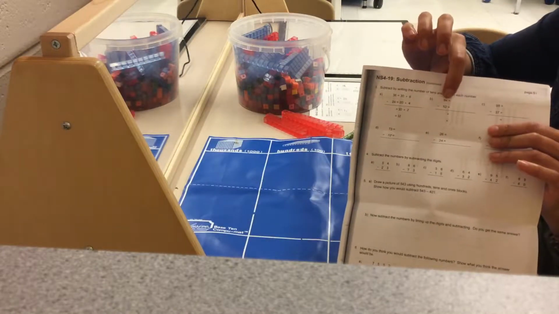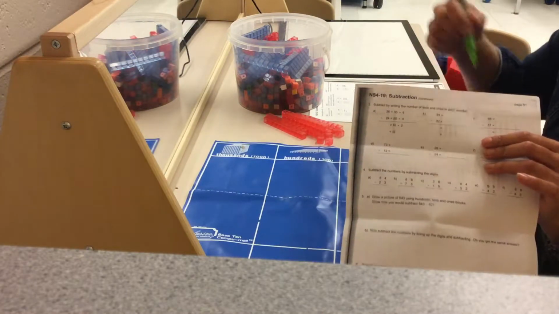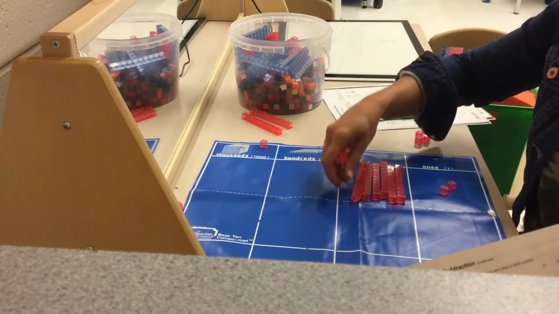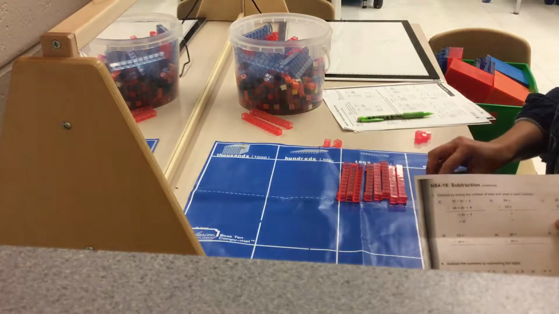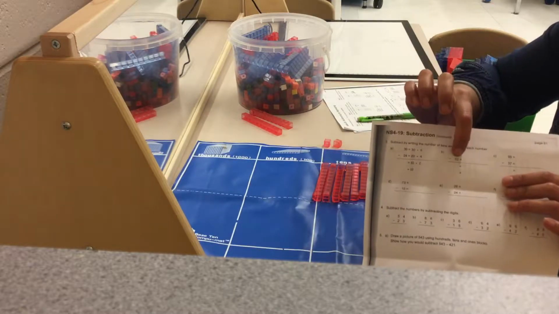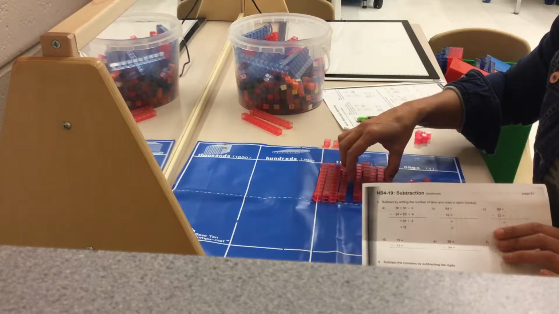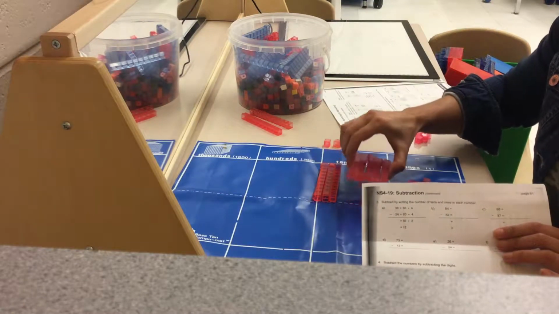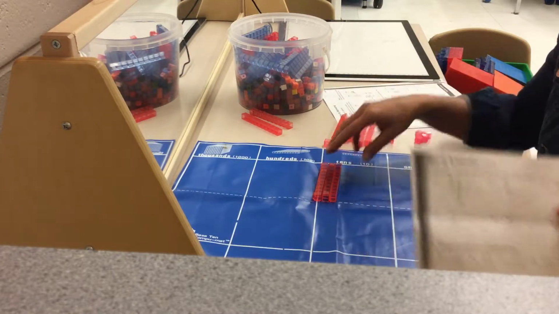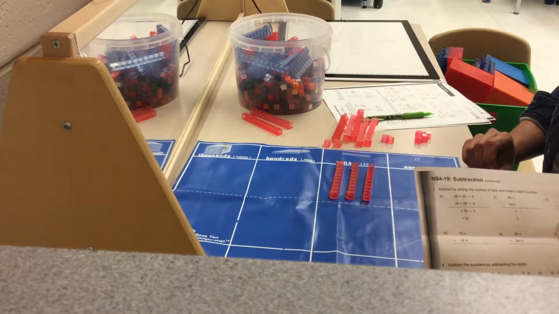Question B. 84 is equal to 80 plus 4. Well, let's make it. There's 4, 5, 6, 7, 8, and 4. 8 tens plus 4 is 84. We want to take away 52. 50 plus 2. Here we go. Here's 50 and 2. And in return we get 3 tens and 2. 32.